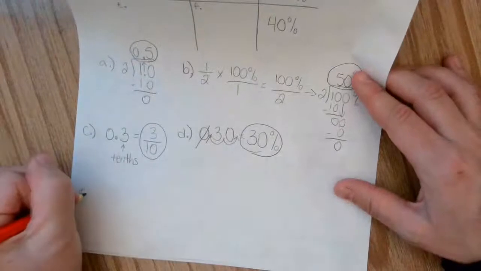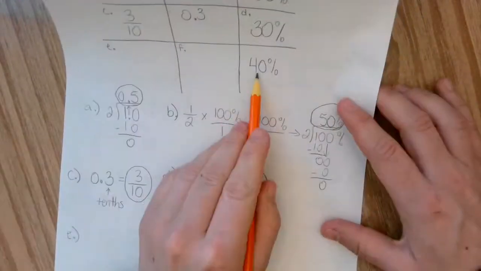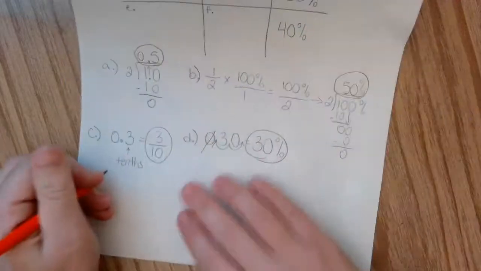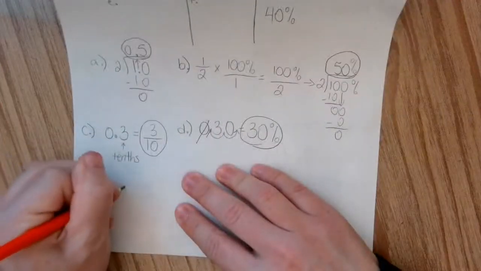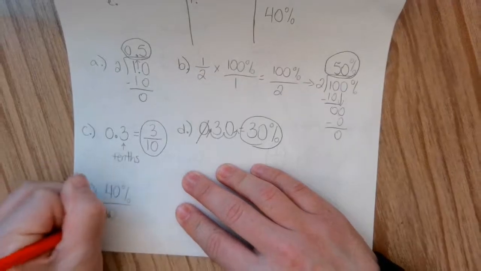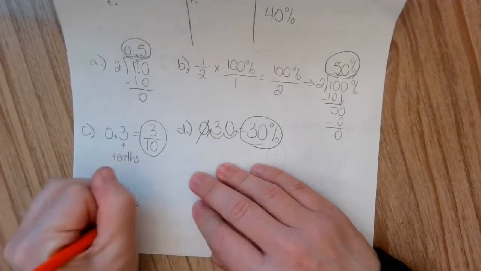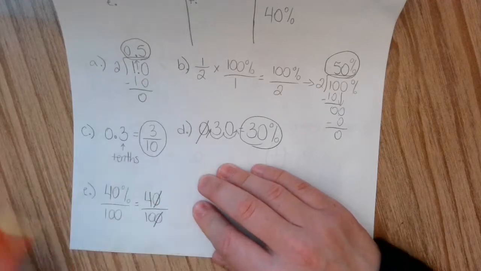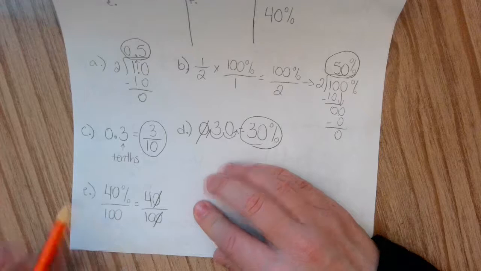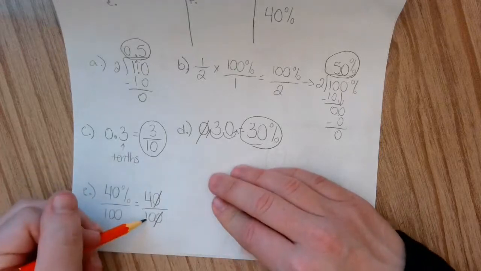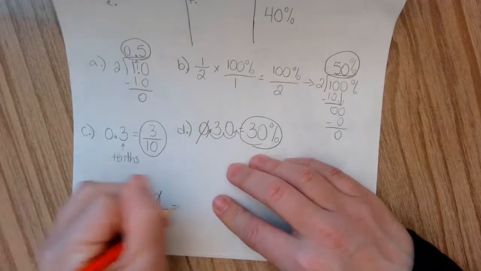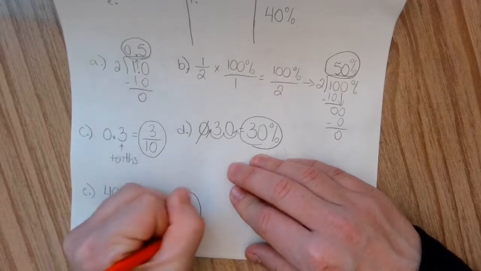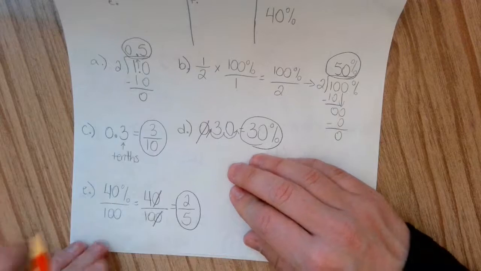Letter E. So I'm taking 40% and changing that into a fraction. So I'm going to put 40% over 100. And then that is going to give me, of course, 40 over 100. But I can cross out some zeros that are on top and bottom. So then 4/10 is going to reduce down to 2/5. And that is my answer for letter E.